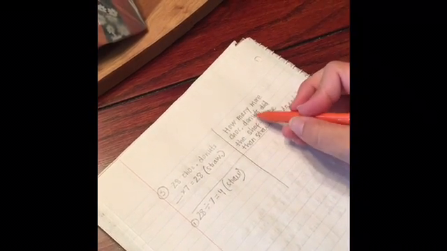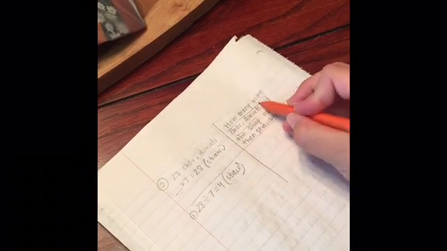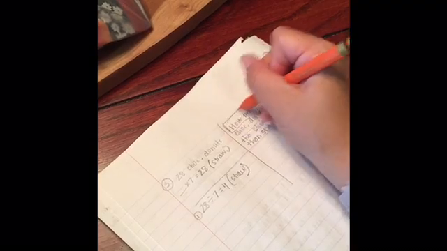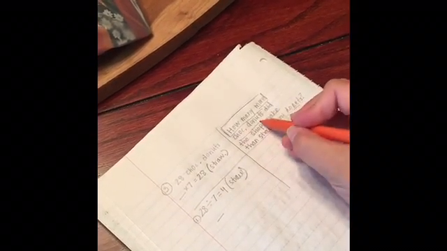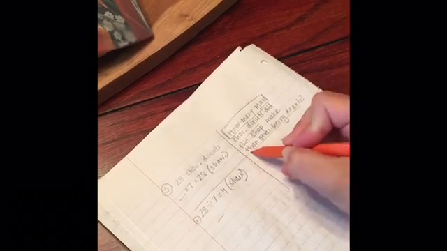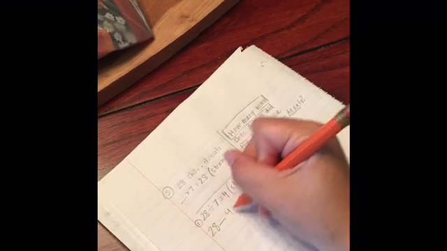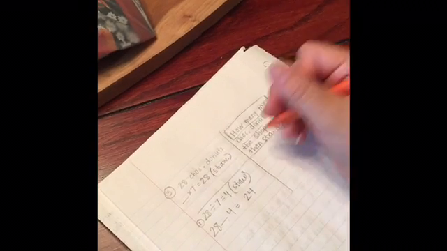Then it says how many more chocolate donuts. So this how many more tells me that the operation I need to use is subtraction. It says how many more chocolate donuts than strawberry donuts. So I know I'm going to take my chocolate donuts and subtract my strawberry donuts to find the difference. 28 minus 4 is 24.